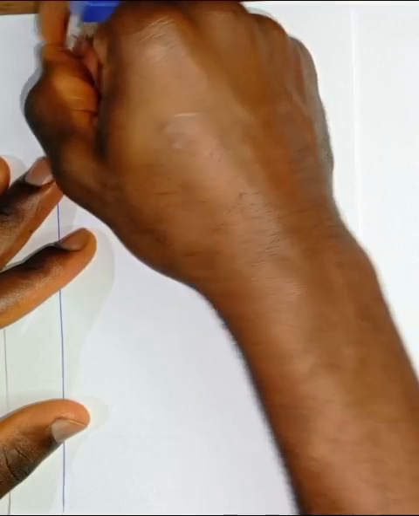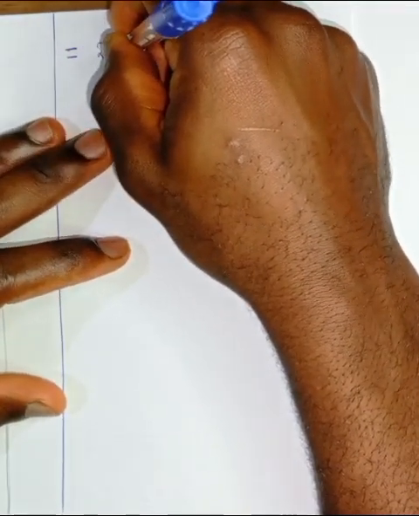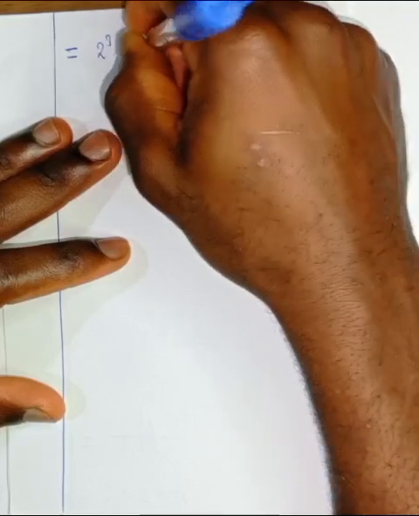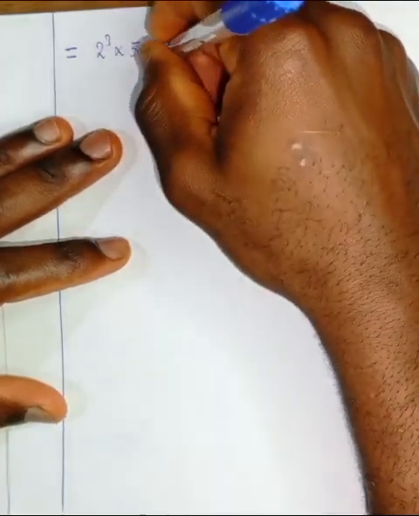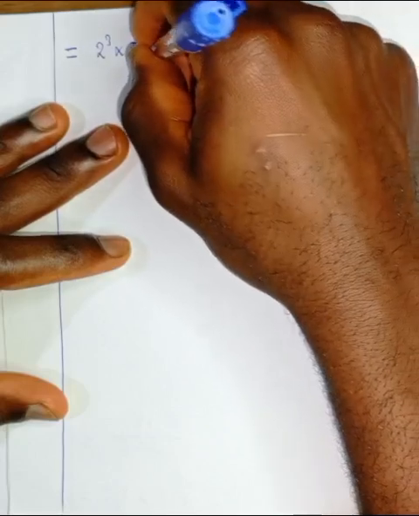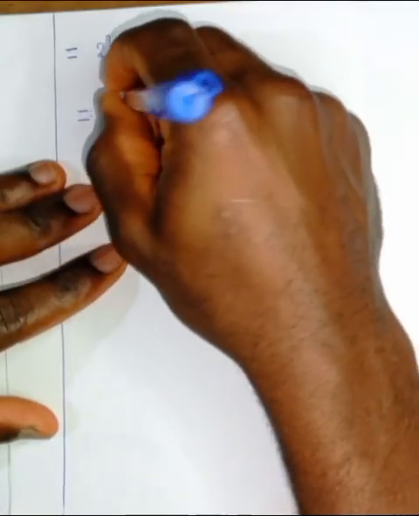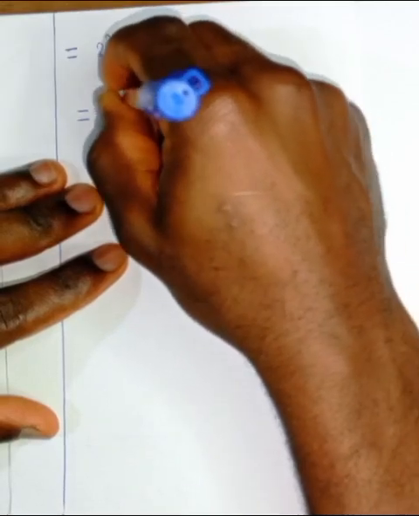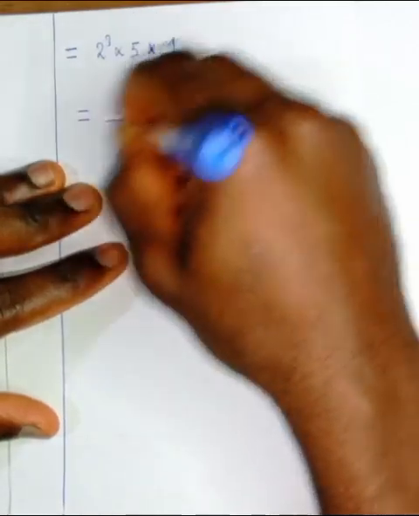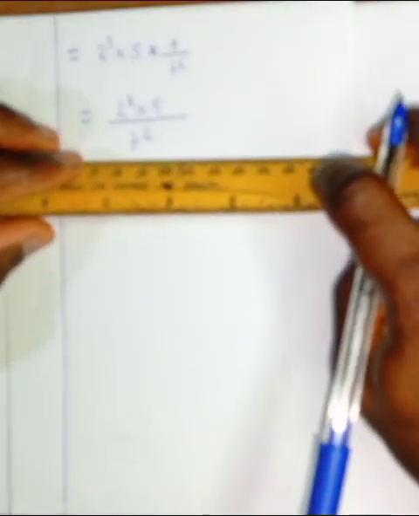This will simply be equal to 2 raised to the power 3 times, we know 5 raised to the power 1 is simply 5, times 7 raised to the power negative 2 is simply equal to 1 over 7 squared. This will give us 2 raised to the power 3 times 5 all over 7 raised to the power 2. This is our final answer.